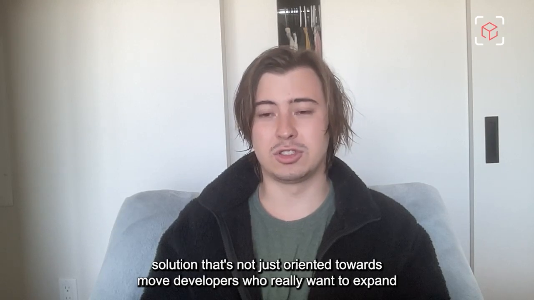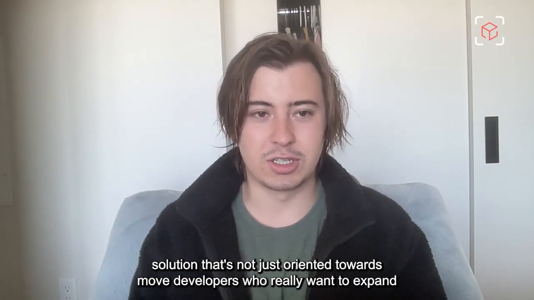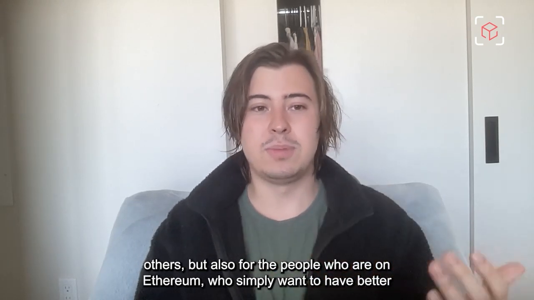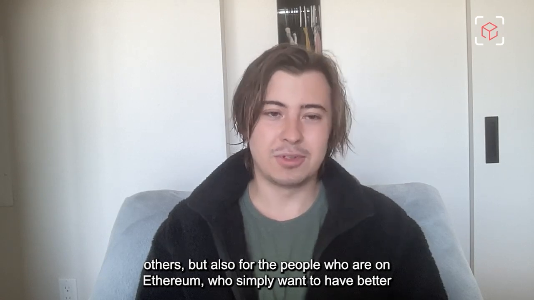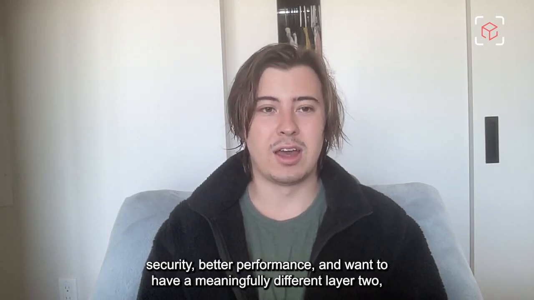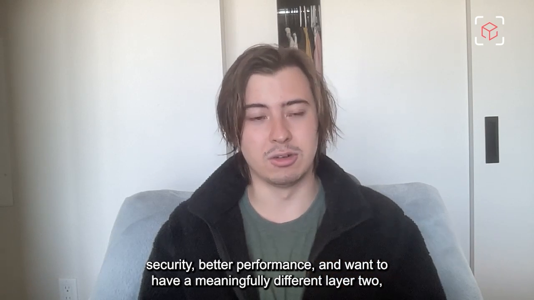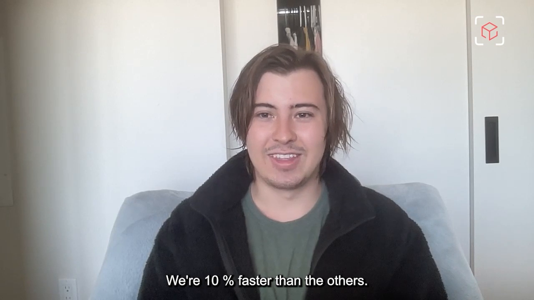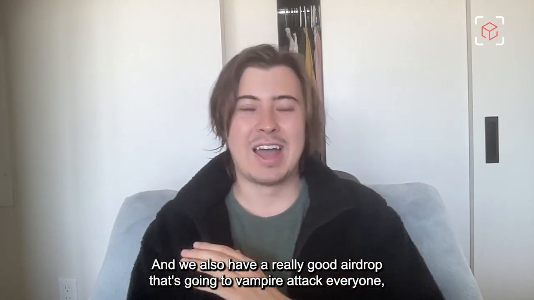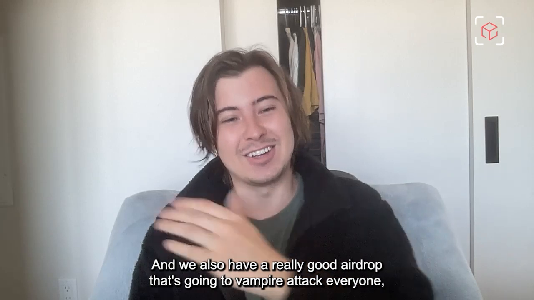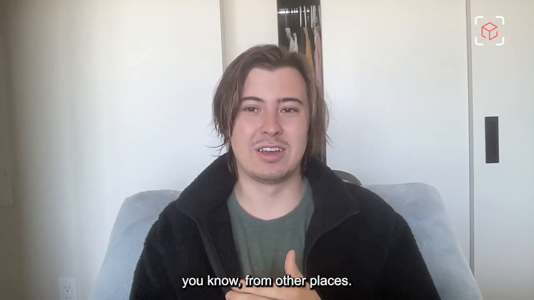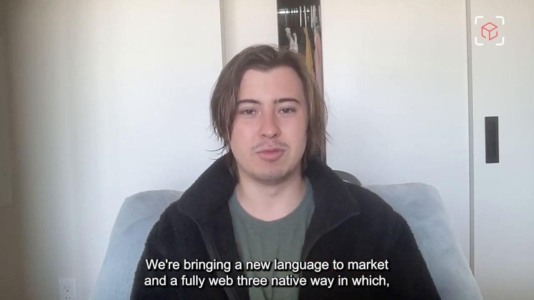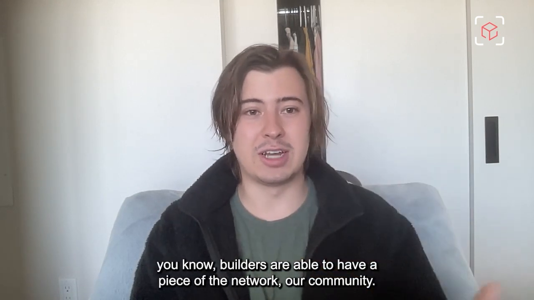We want to build a solution that's not just oriented towards Move developers who really want to expand their total addressable market and be able to share what they're building with others, but also for the people on Ethereum who simply want better security, better performance, and a meaningfully different layer two, where we're not another Solidity-based L2 that's 10% faster than the others. And we also have a really good airdrop that's going to vampire attack everyone from other places. We're bringing a new language to market in a fully Web3-native way, in which builders are able to have a piece of the network.